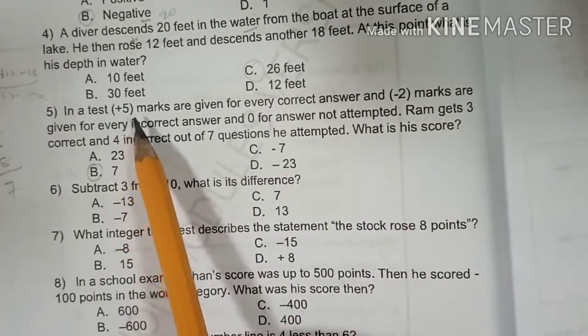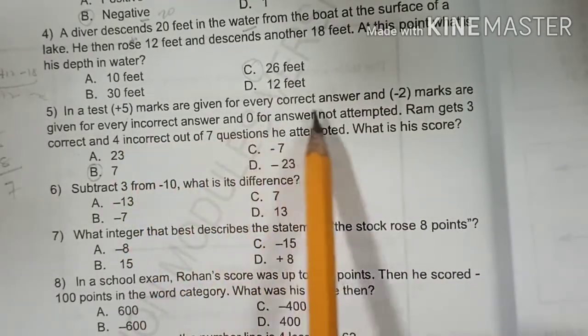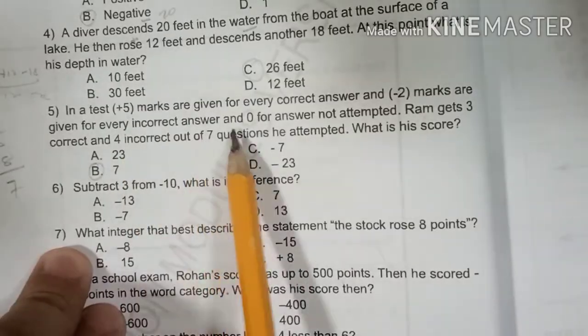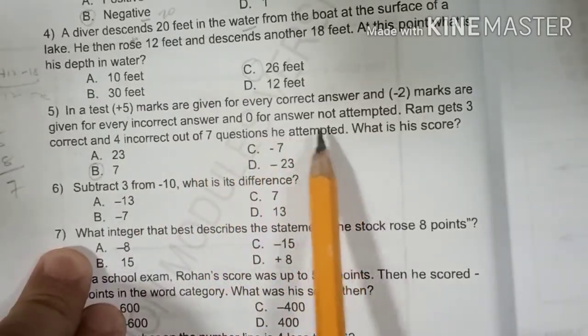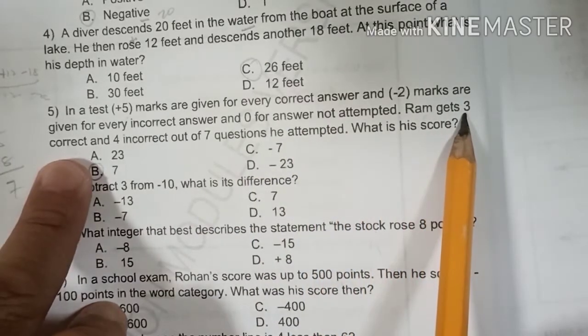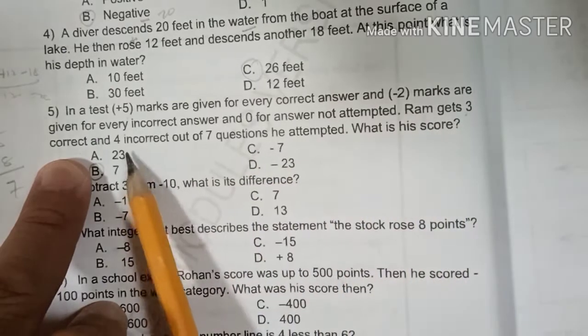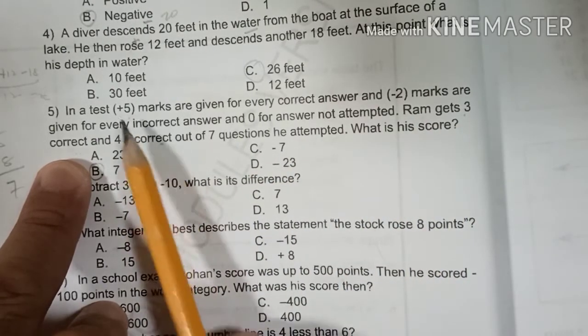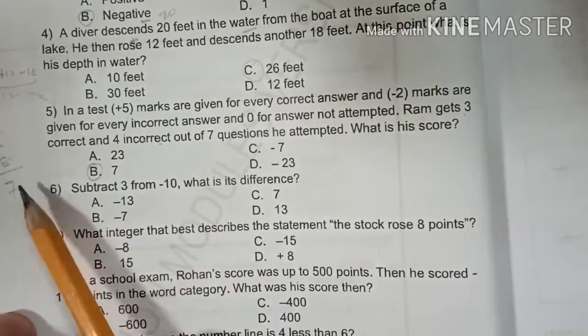In a test, positive 5 marks are given for every correct answer, negative 2 marks are given for every incorrect answer, and 0 for an answer not attempted. Ram gets 3 correct, so his points are 15. And 4 incorrect, so his incorrect is 8. So 15 minus 8, the answer is 7.